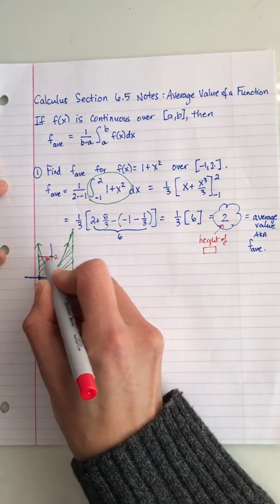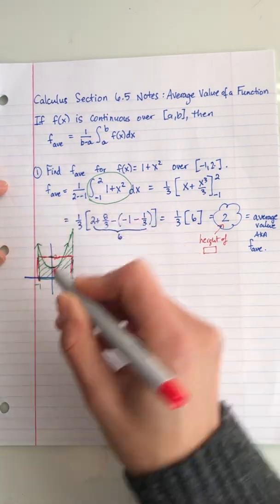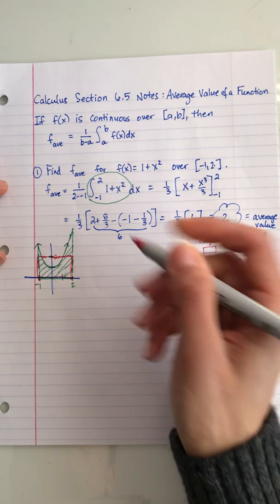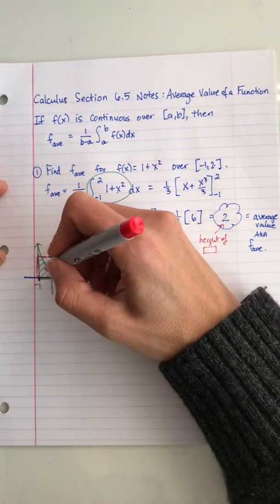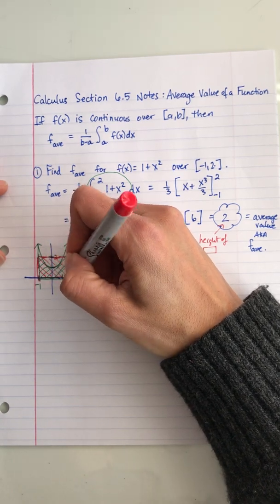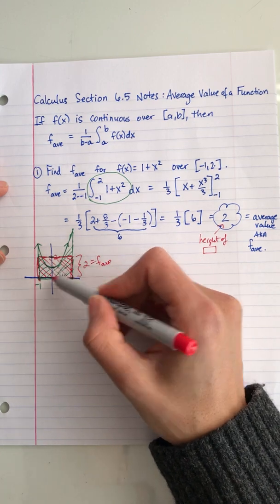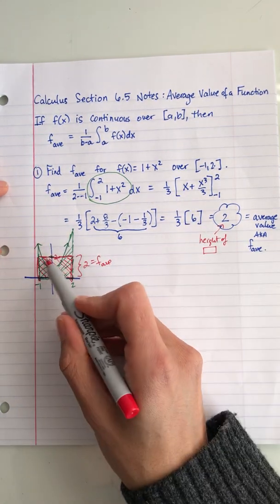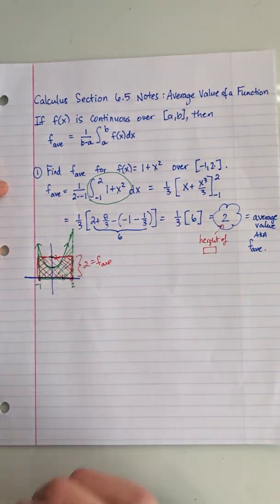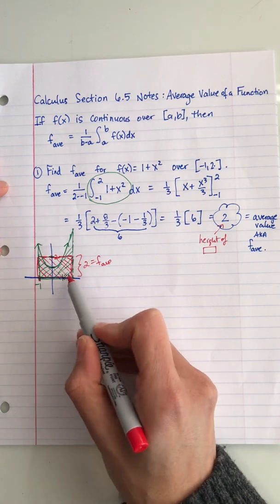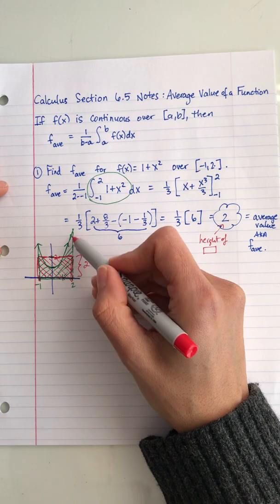If I were to sketch a rectangle with a height of 2 over this entire interval, one single solitary rectangle, then the area of that rectangle would be the exact area of the green shaded stuff under the curve. So the rectangle and the area of this region are the same. So 2 basically is the height of that rectangle that would make the rectangle and the shaded region have the same area.